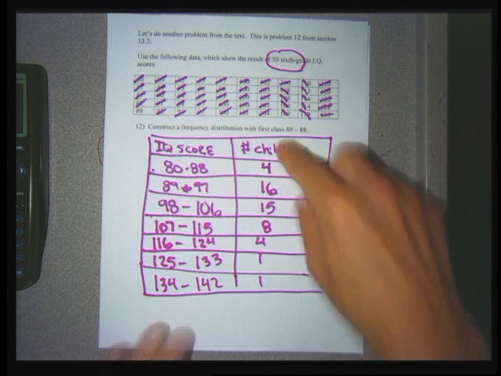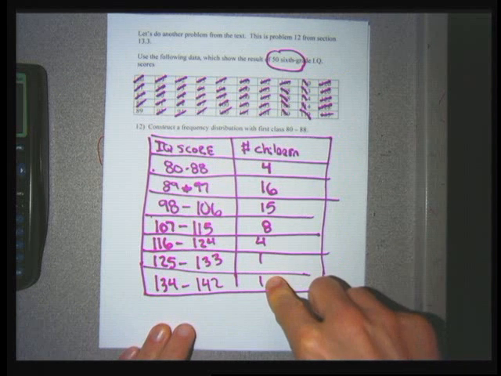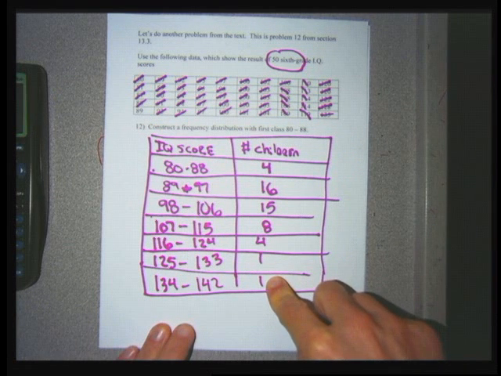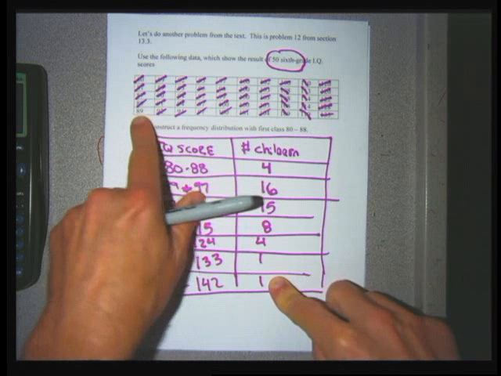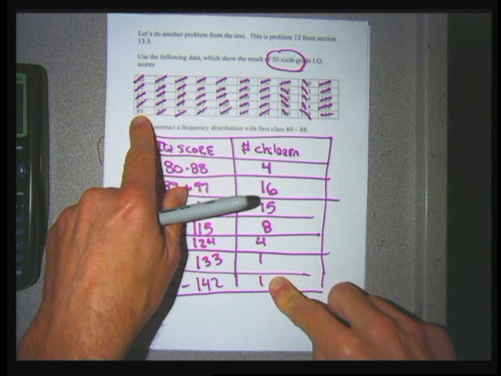Let me add up the right-hand column. This right-hand column, if it doesn't add up to 50, I made a mistake. If it adds up to 50, I like to think I did well. I'm concerned that I didn't mark out that 89. Maybe that's going to cause me grief.